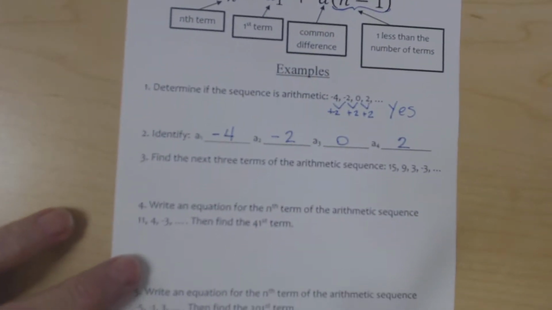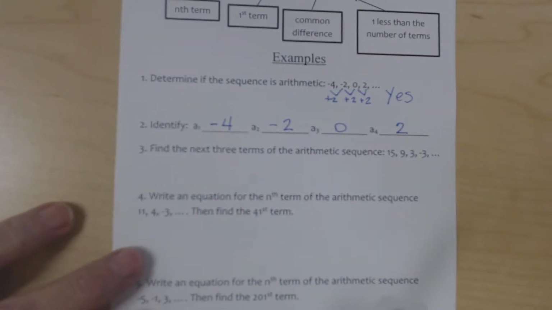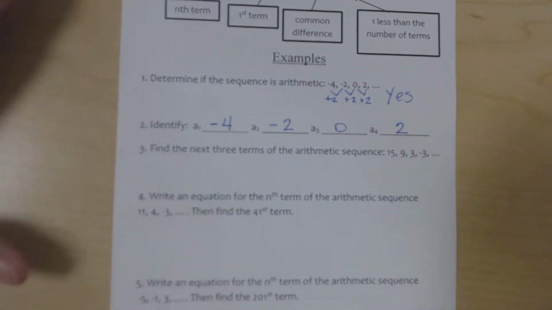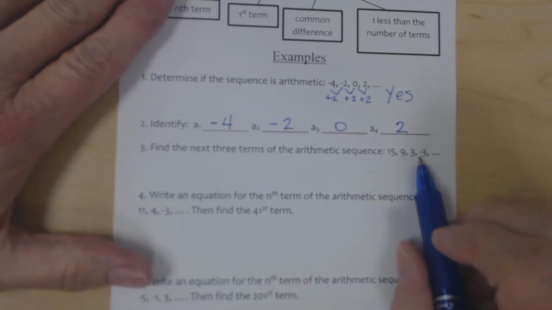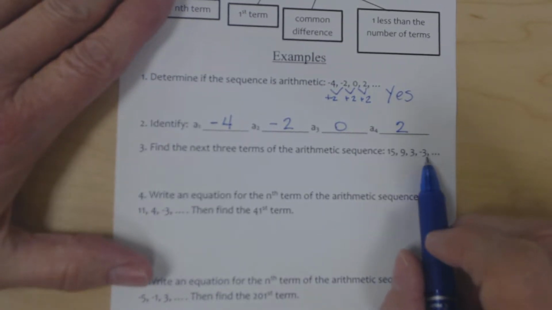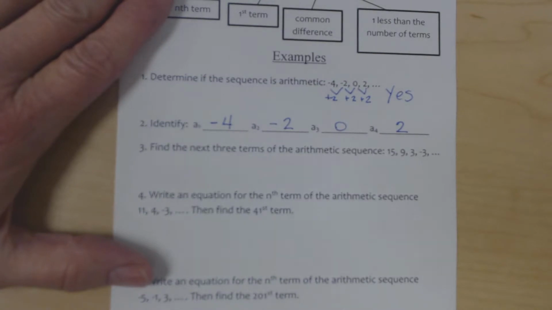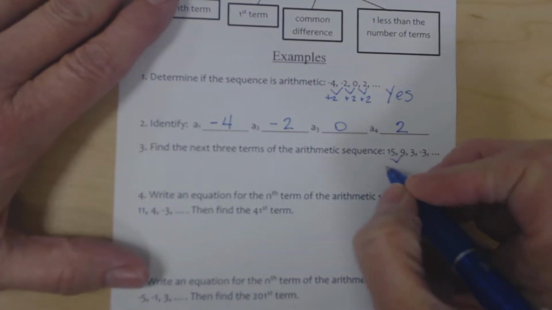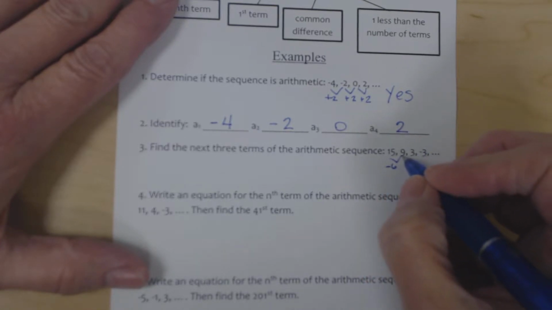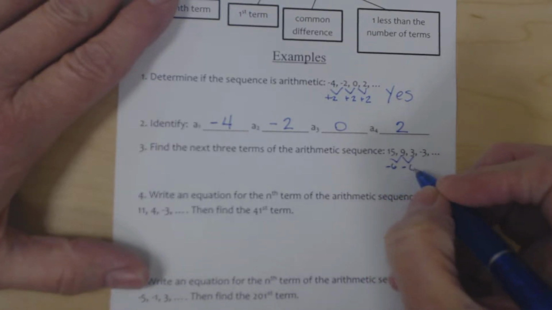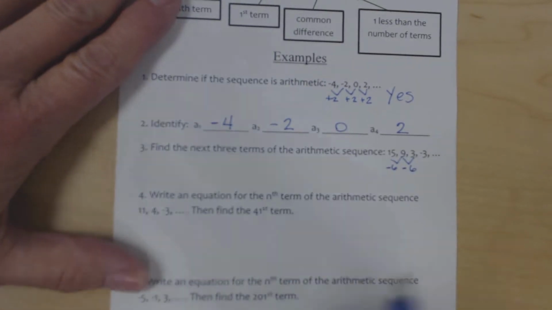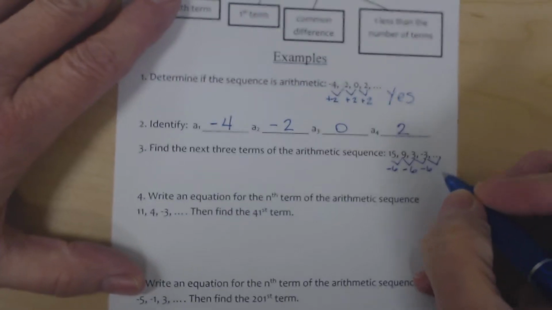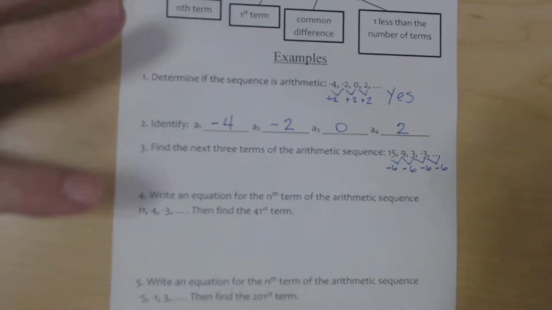Number 3. Find the next 3 terms of this arithmetic sequence. So in order to find the next term after the -3, we need to figure out what happened to these other terms to get from one to the other. So to get from 15 to 9, I subtract 6. To get from 9 to 3, I subtract 6. And to get from 3 to -3, I subtract 6. So to get to the next term, I'll also subtract 6.